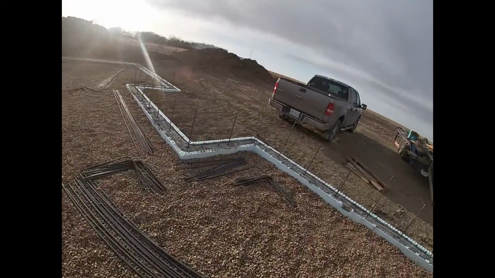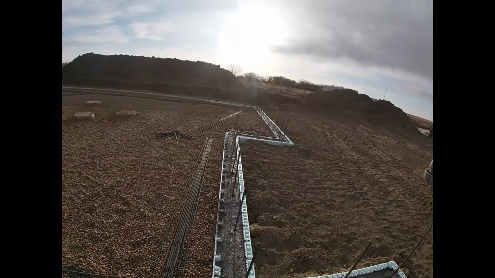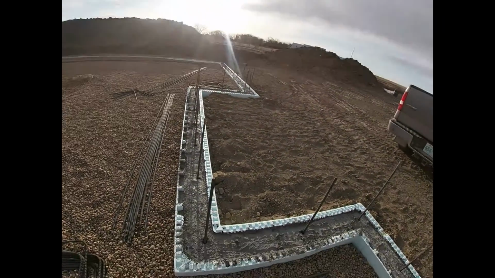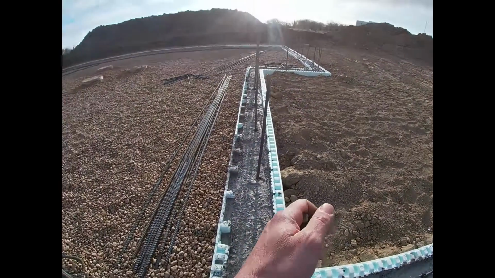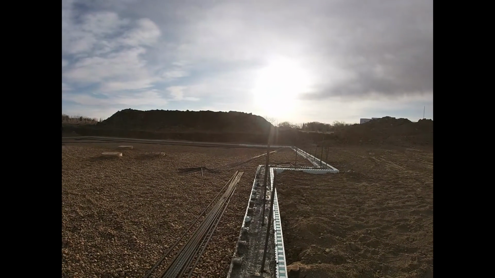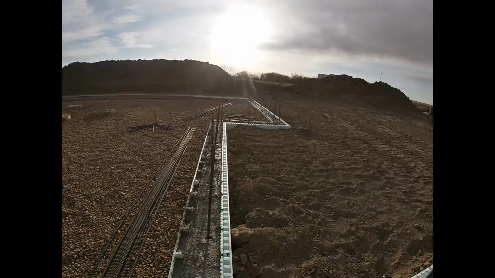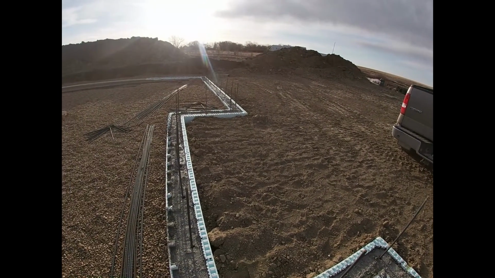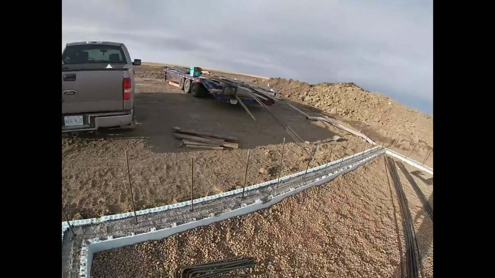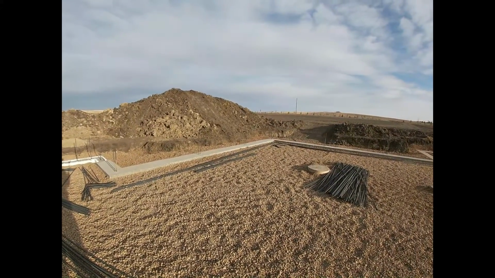But what else can we say? The pour went really well. We've got all our dowels installed here. This is what ties this pour to the next pour. We put these pieces of rebar in here, and that's about it. So we'll talk some more when we start building the ICF.